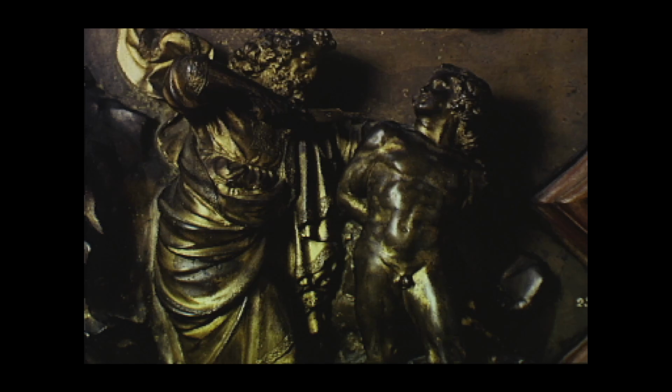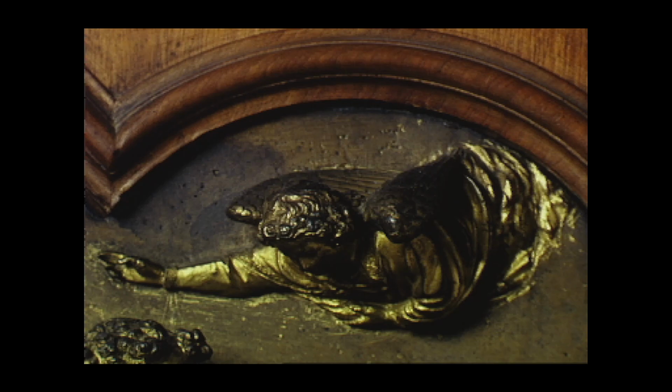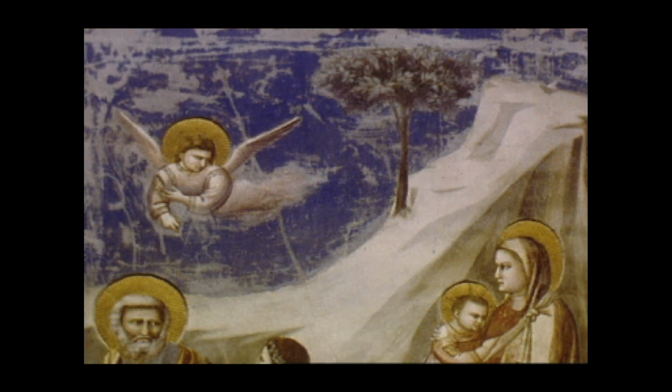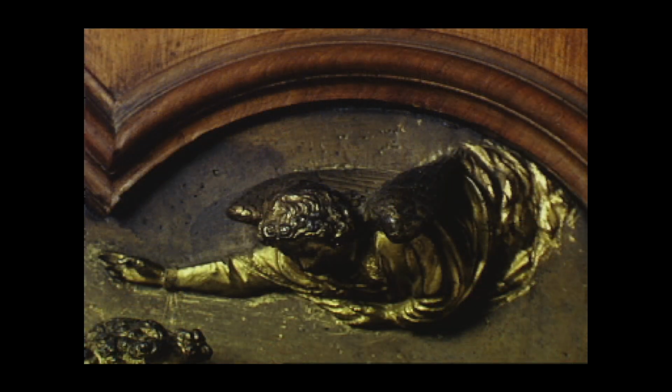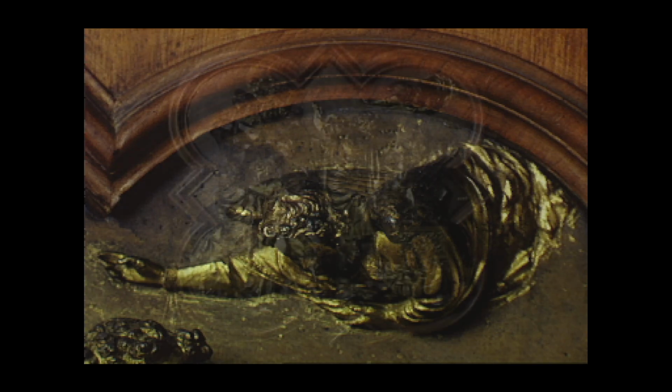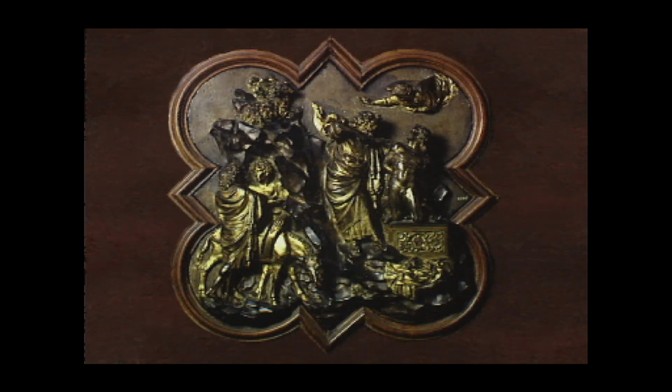And note the angel above, who we hope will intervene in time before the knife is thrust into the young body. Like Giotto's angel of some 100 years before, this figure is treated in dramatic foreshortening, thus creating a sense of space beyond the confines of this panel.